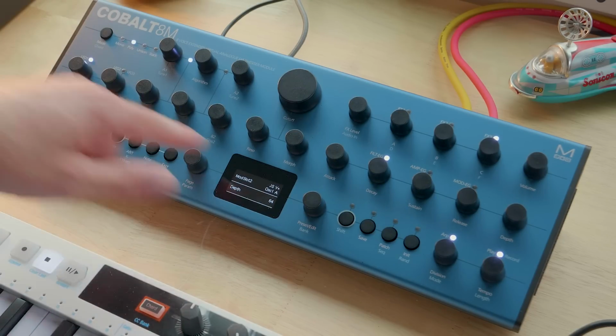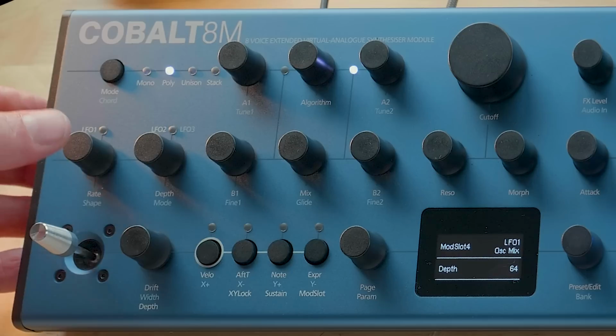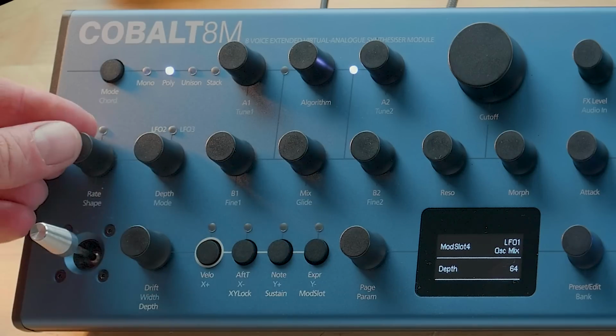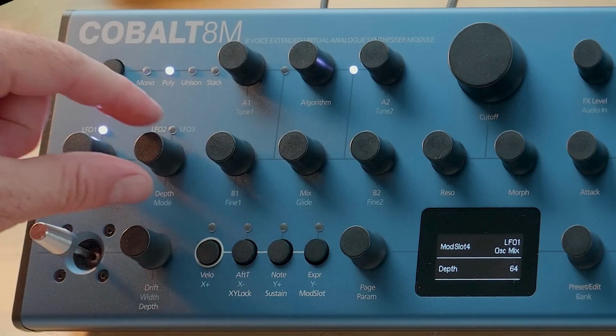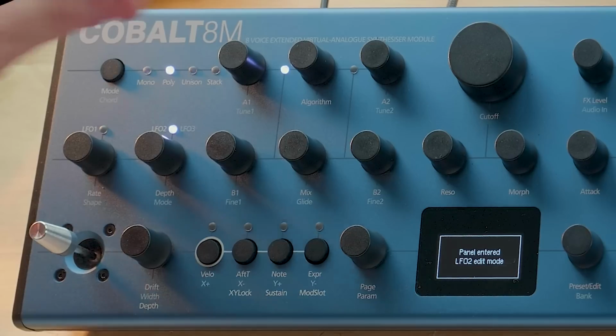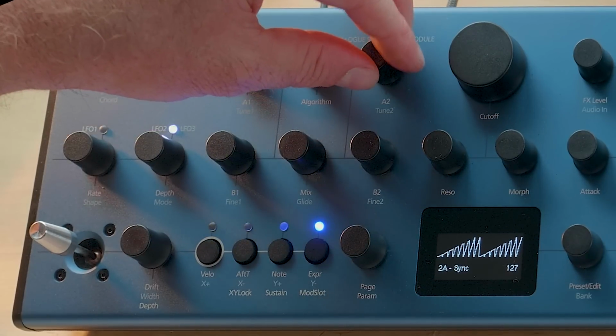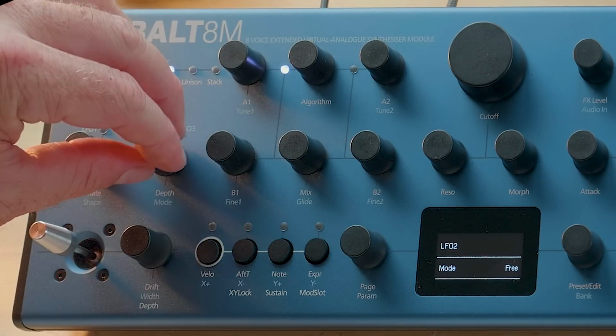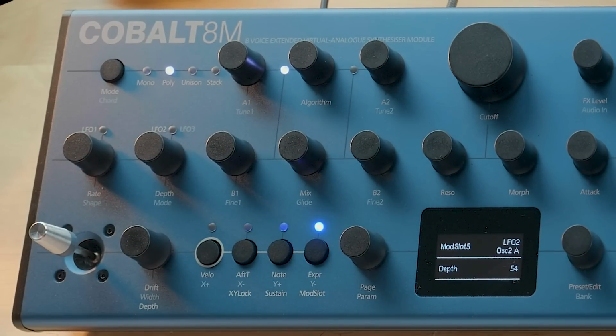Let's mix between these two oscillators with an LFO. Right now it's on retrigger mode, so we're not going to hear it. We need to change the mode. So let's go ahead and exit attachment mode, hit Shift, and turn free. And let's assign LFO2 to this. And again, Shift, mode, free. And there we go. Nice.